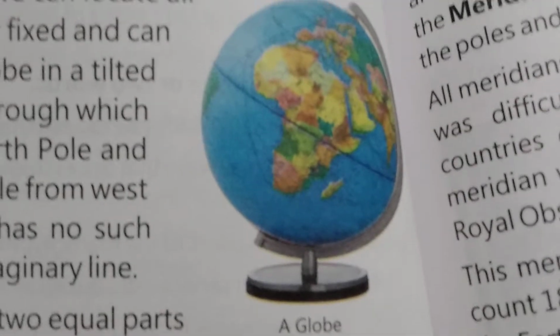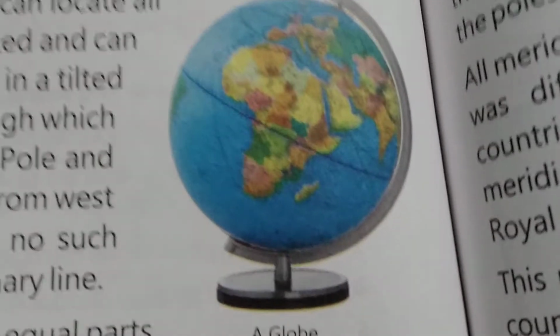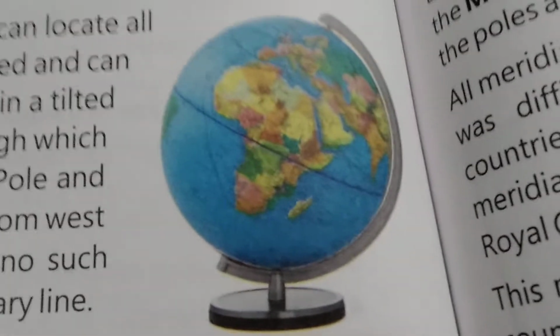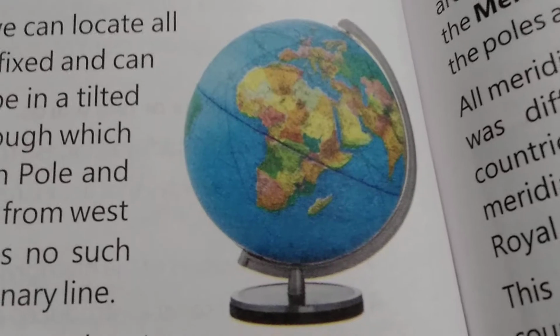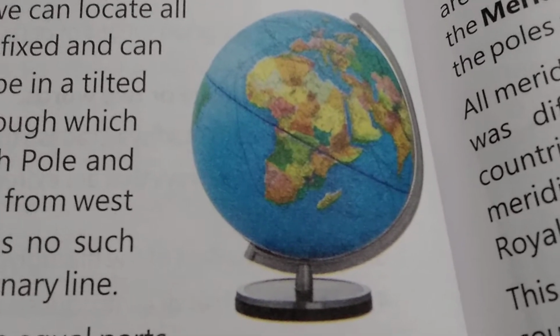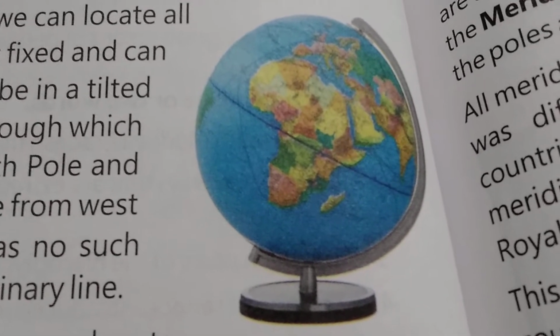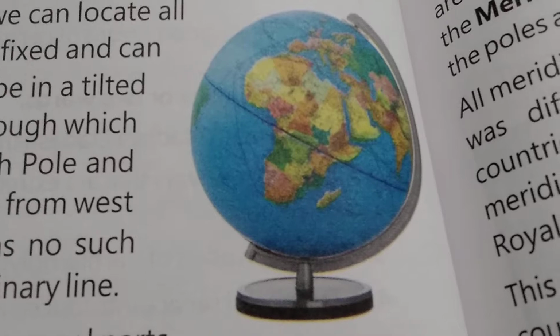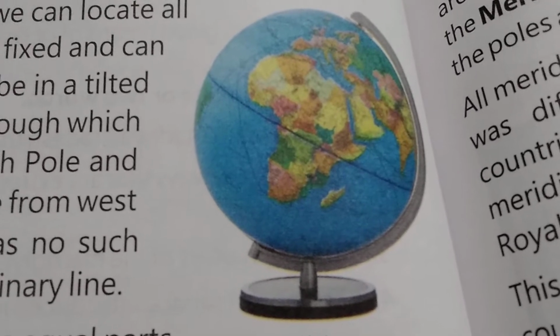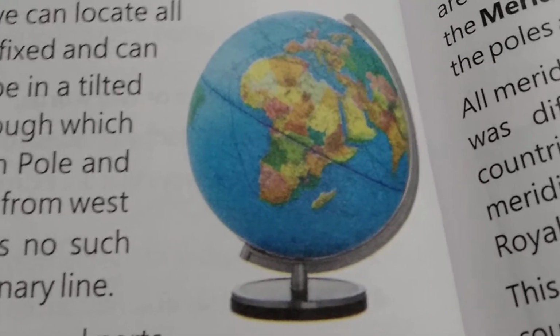Okay? As our earth also moves like that, and for that reason, day and night occur. However, the earth has no such needle and it moves around its axis, which is an imaginary line.